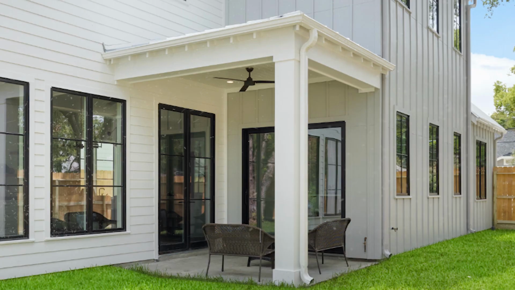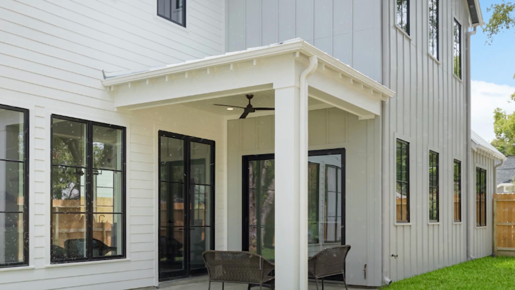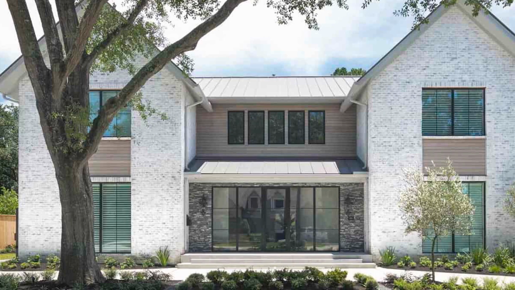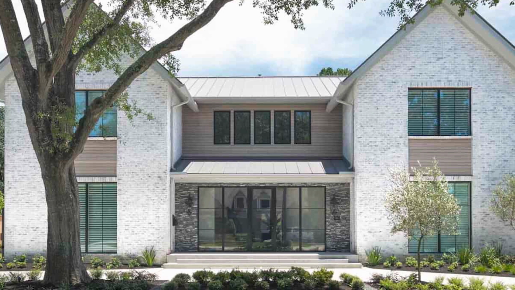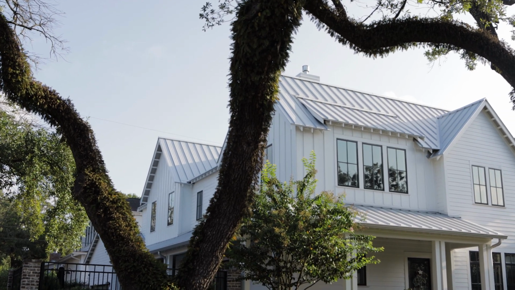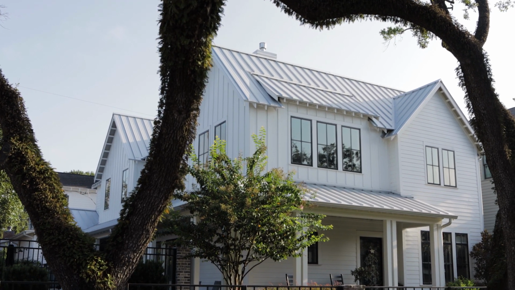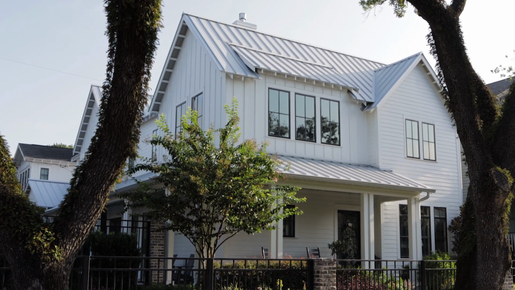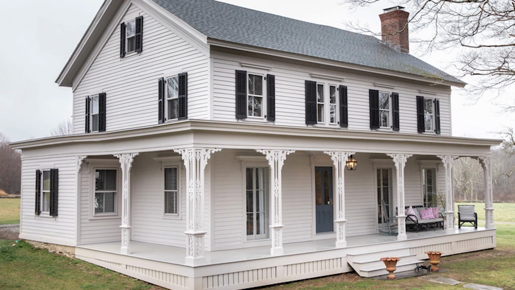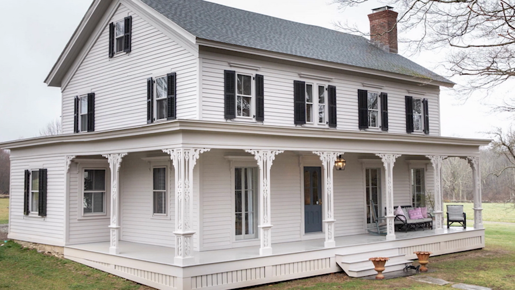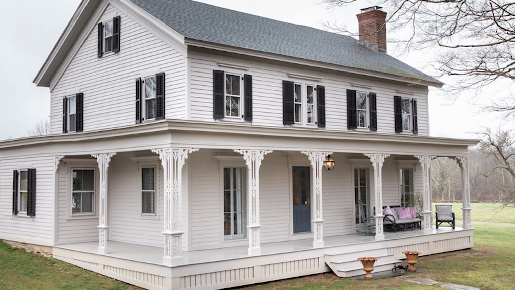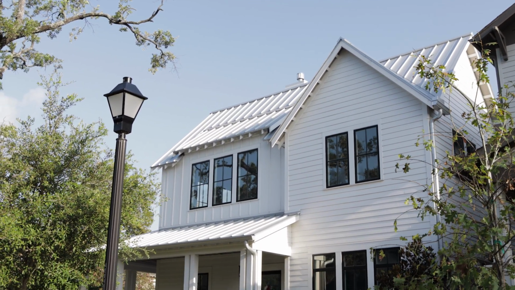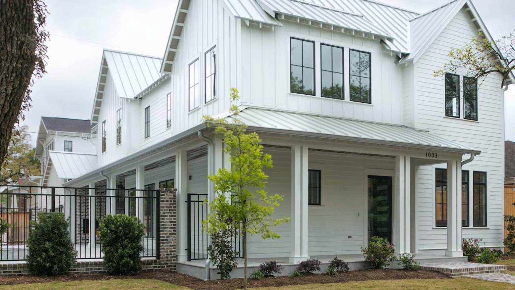Let's first look at some of the exterior elements. Siding with board and batten elements are commonly used, although we've seen brick used successfully as well. Metal roofs are definitely one of the key elements, mainly due to their simplicity and durability. Wraparound porches, as mentioned earlier, were used as the original mudroom. Large gables, open rafter tails, double columns, painted soffit.